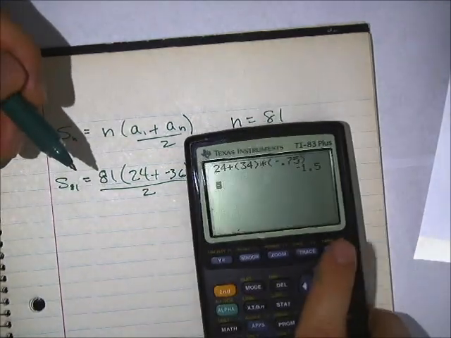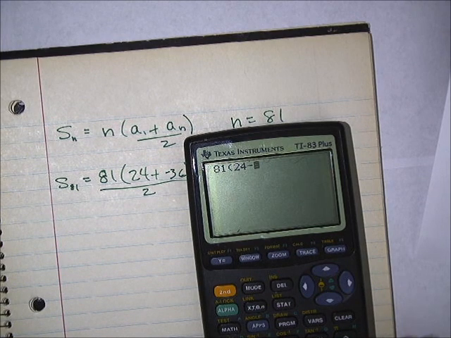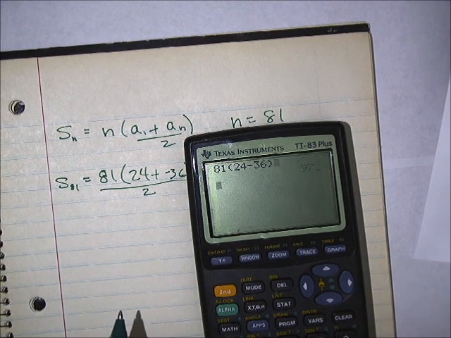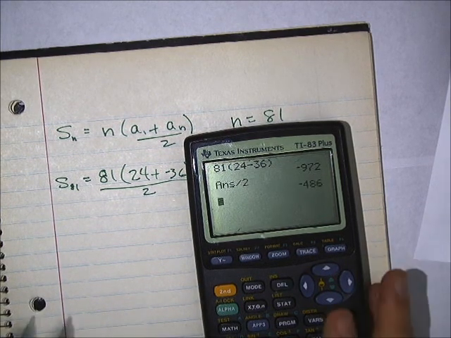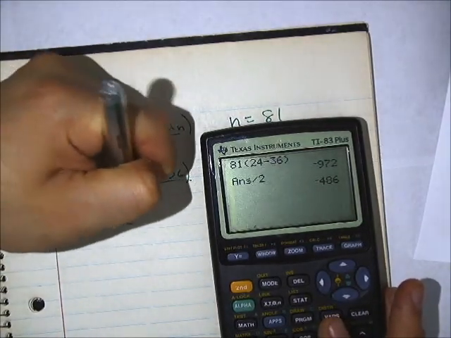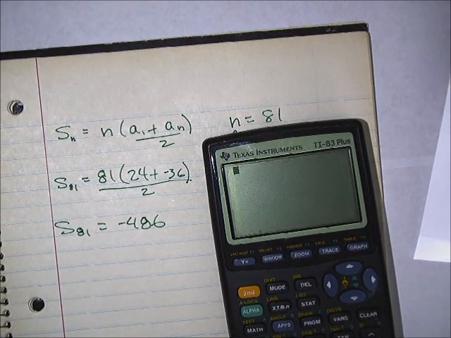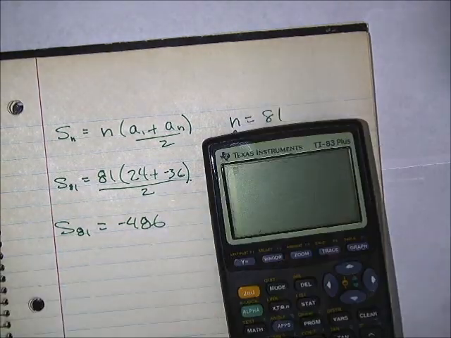So let's take our handy-dandy calculating device. 81 times (24 minus 36), divided by 2. The sum of the first 81 terms is equal to negative 486. Any questions so far?